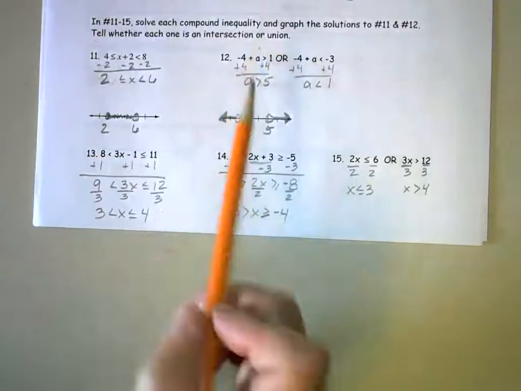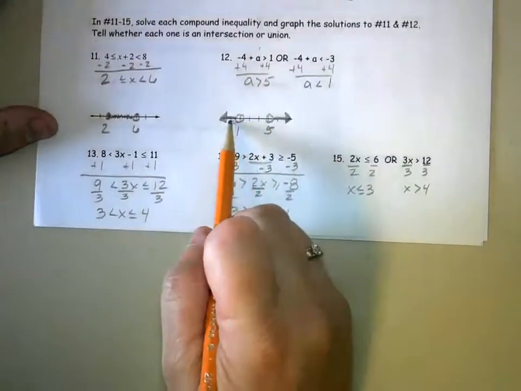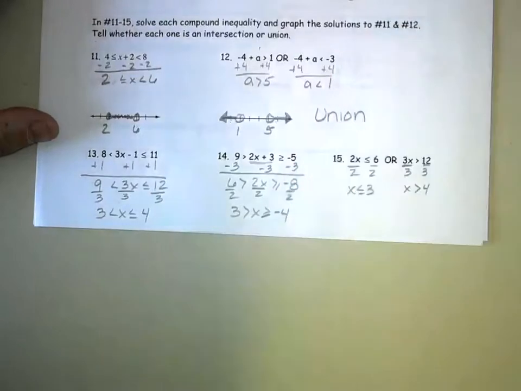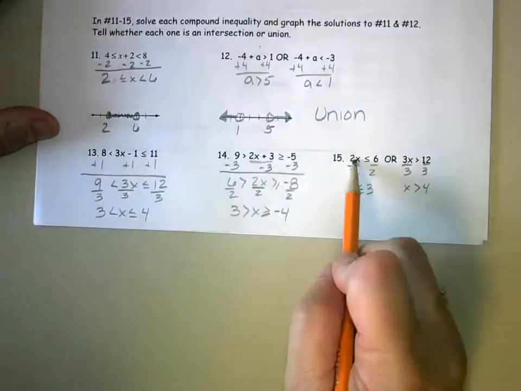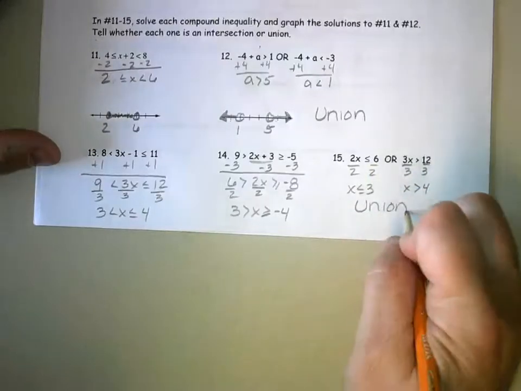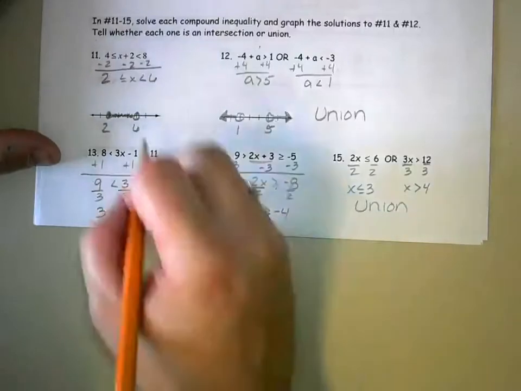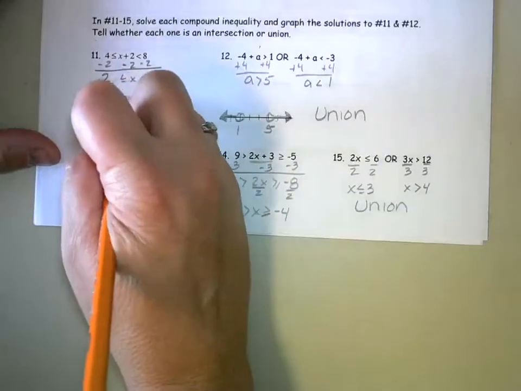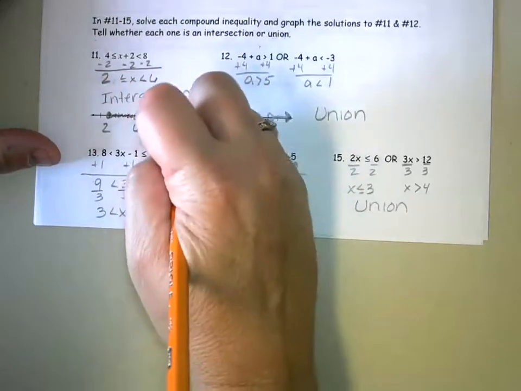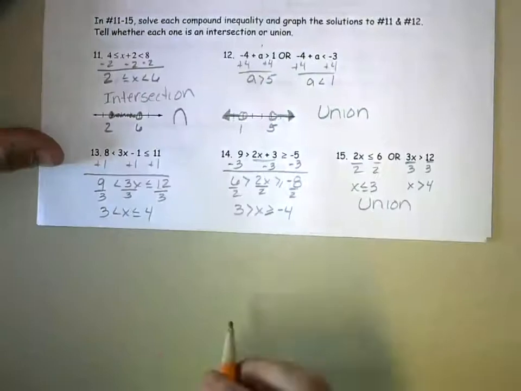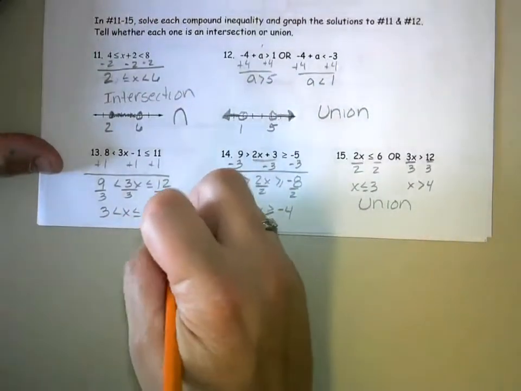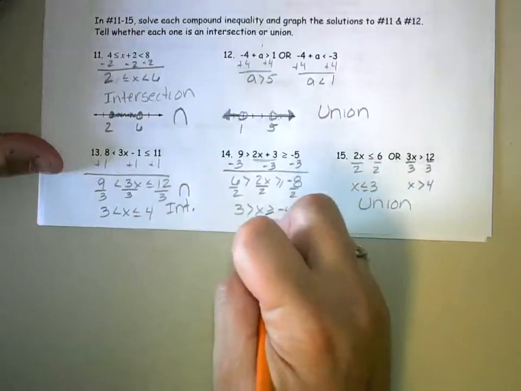Union is when we put both of them together. So when we have 1 here and 1 here, we put them together. This is a union. And here we have this one, here we have this one. We need both pieces, so that is a union. And then these right here are intersections, and this is the symbol for intersection. This one will be an intersection, and there's the symbol, and this one is an intersection.